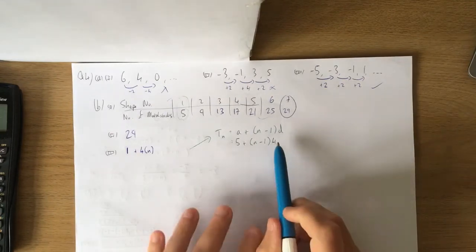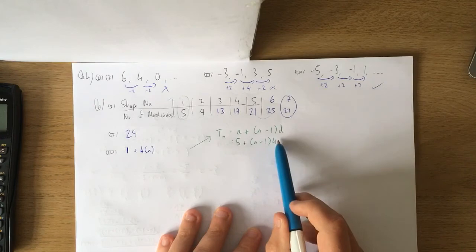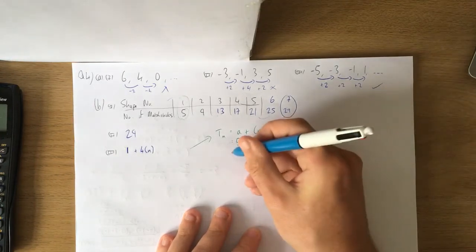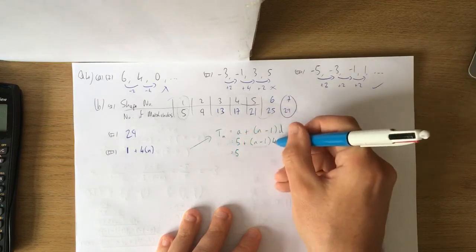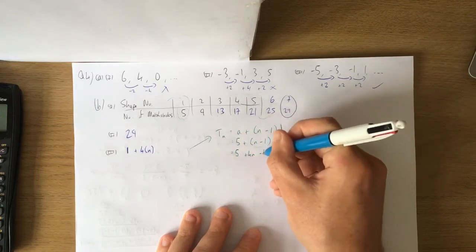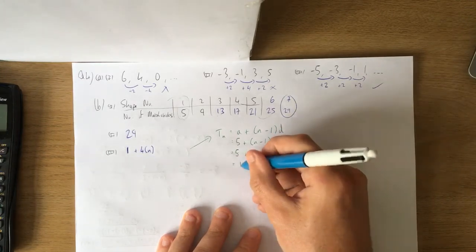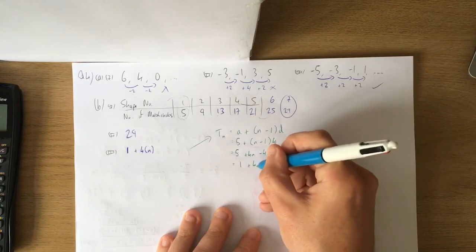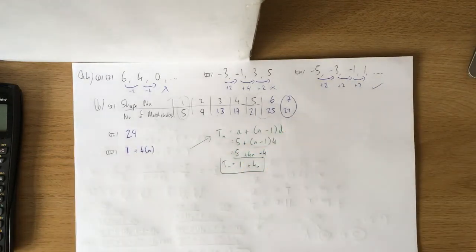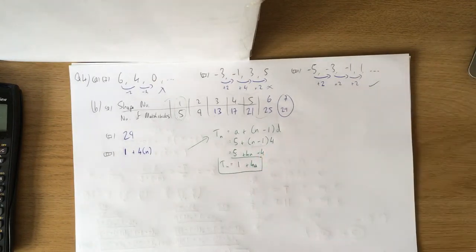And if you look at this, it's odd the way they put the 4 at the end of the bracket rather than the start, but this is 4 multiplied by both of these. So it's 5, and then 4 times n is 4n. 4 times minus 1 is minus 4. 5 minus 4 is 1 plus 4n. So same formula, okay? And I remind which way you do it.